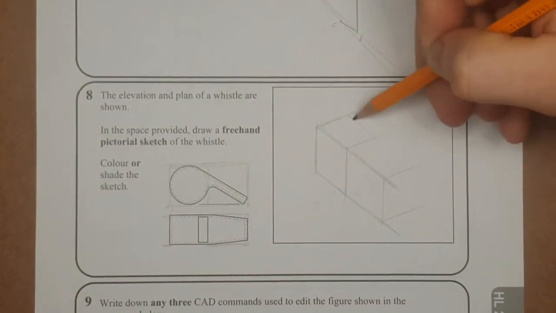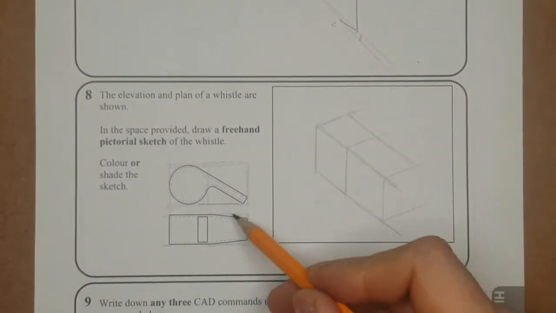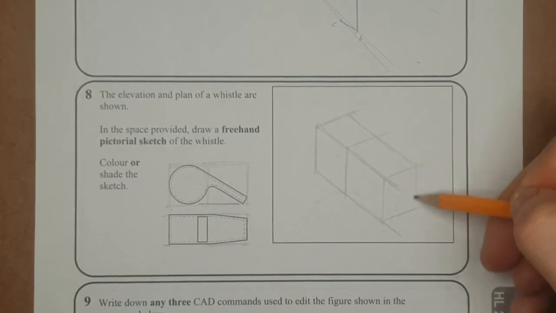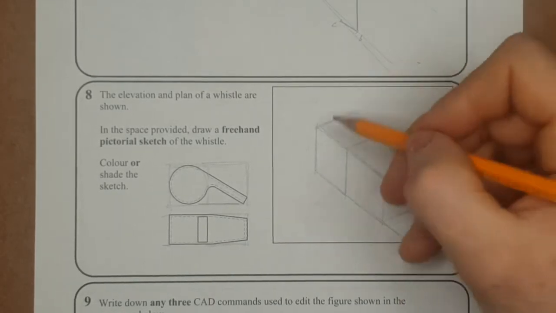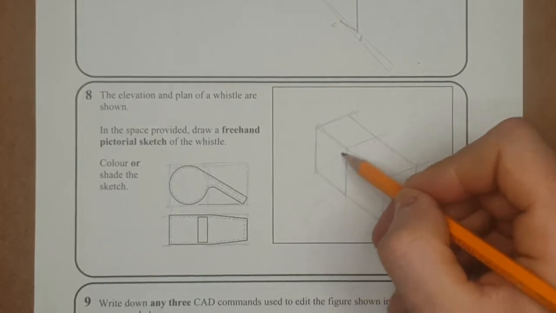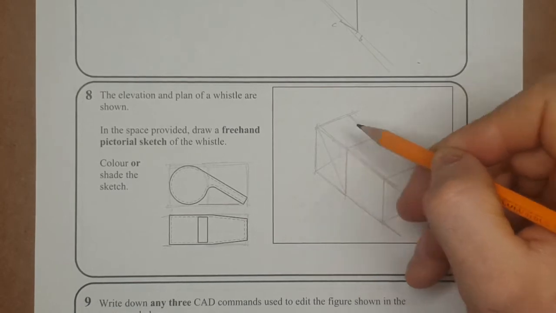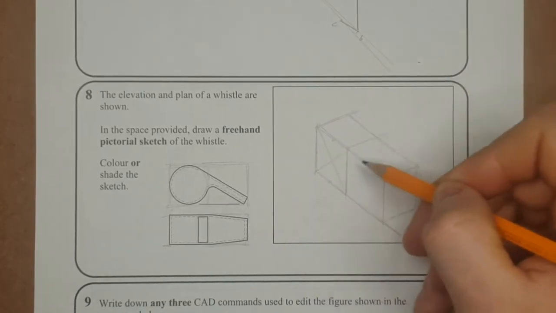Take the original angle. And as I also said, I'm going to ignore the tapers in the front of it for now. I'll just leave it all square there. Now it's time to start fitting in the round object. Pick the center of each face that it's going to touch.